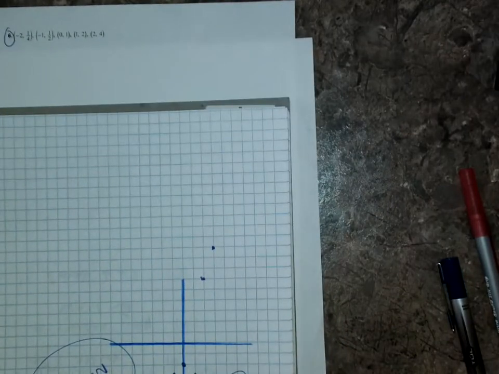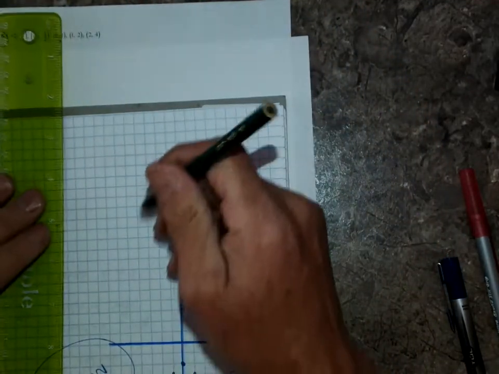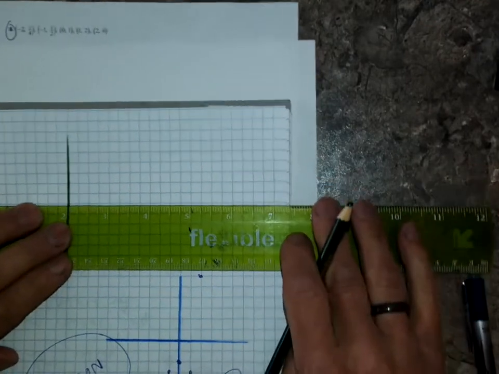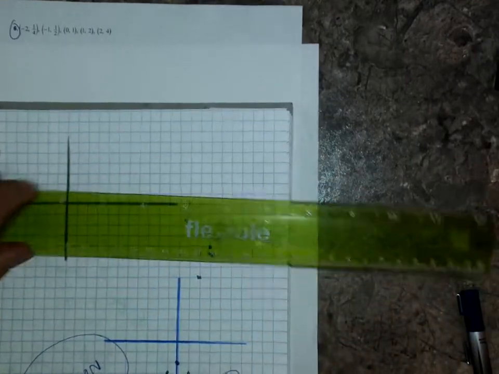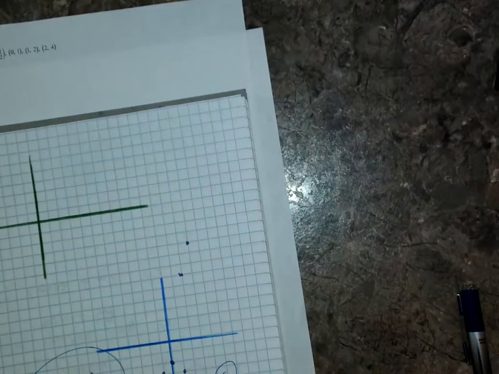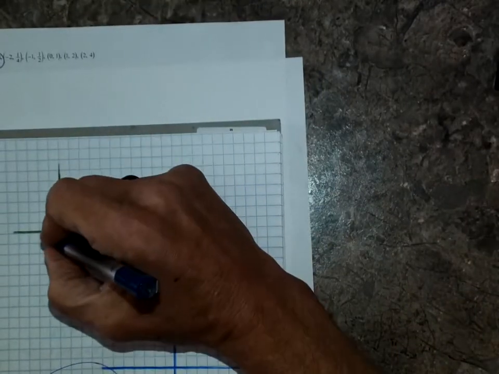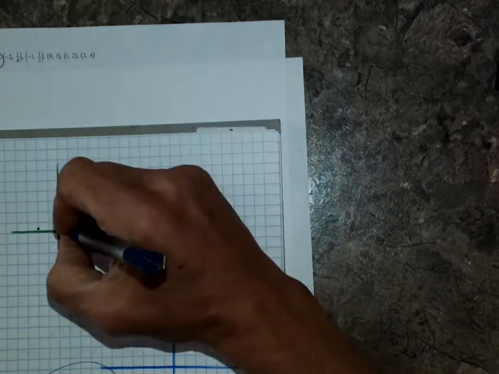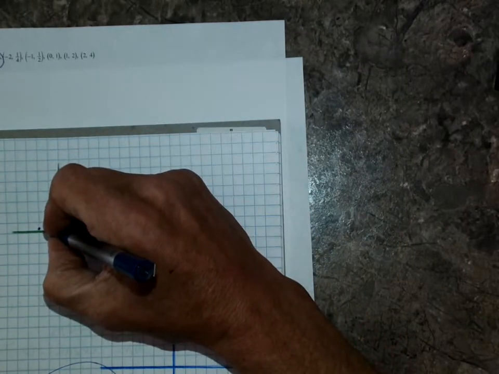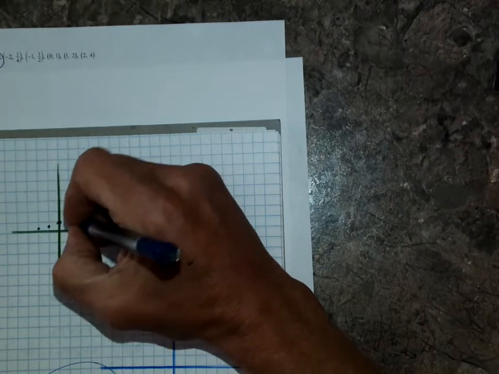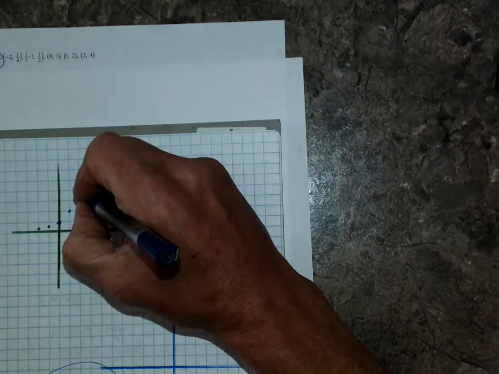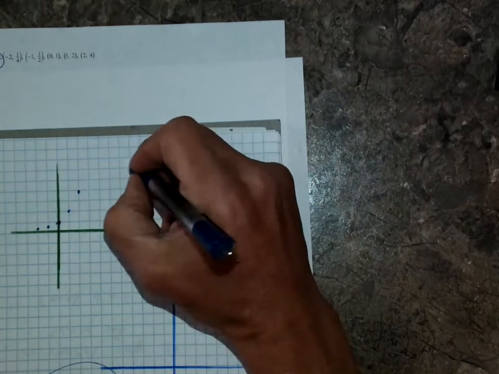Alright. Number 6, I'm going to go ahead and draw my XY axis. I'm going to graph it, see what it looks like. Alright. I'm going to go negative 2 and 1/4. And that's about there. Negative 1 and 1/2. It's about there. 0, 1, 1, 2, 2, 4. Okay, this one looks like it's exponential to me.